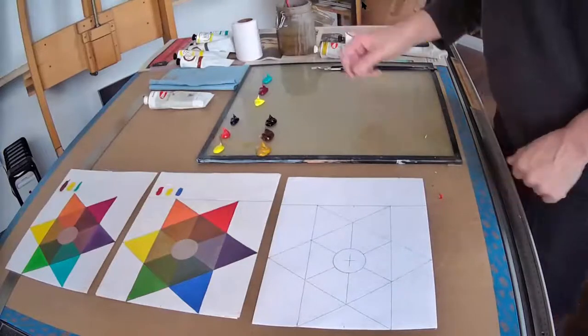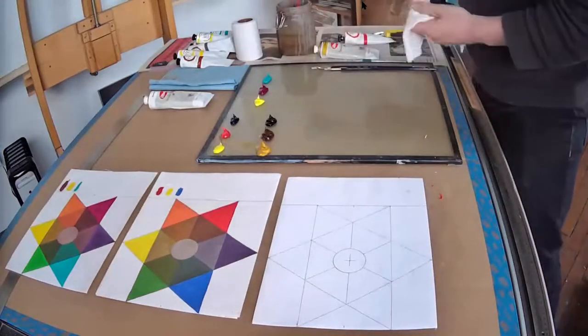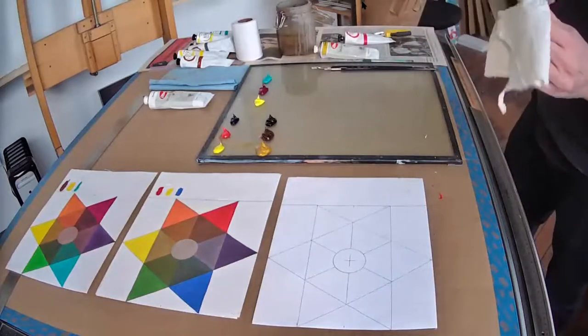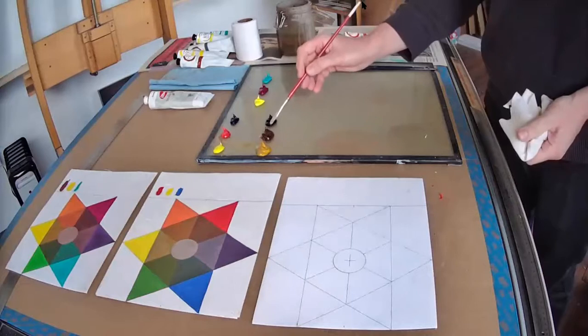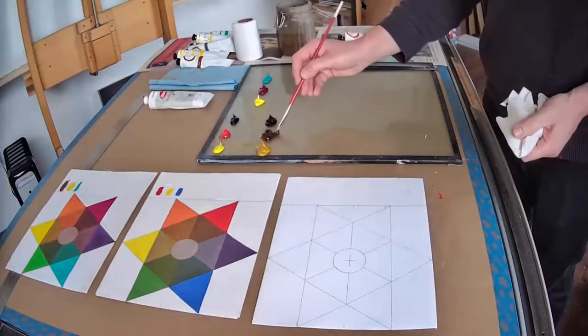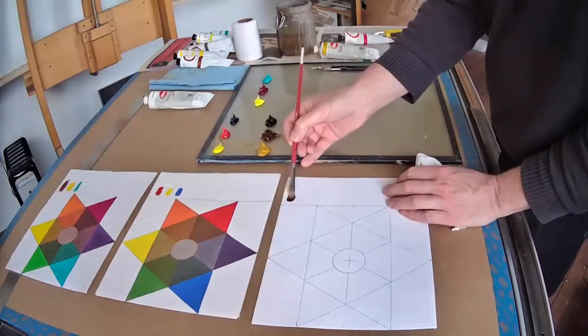So I'll start with just laying out the colors I'm going to be using. So I'm going to be using our transparent red oxide, which is our red.